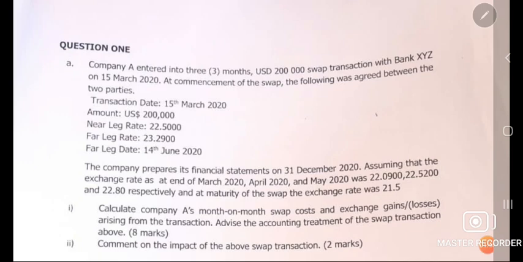You have what they call the near leg rates and the far leg rates. The near leg is the rate on the date that the swap is taking place, while the far leg is a predetermined or fixed rate that is determined at the point when you're entering the swap. It's predetermined, not knowing exactly what will happen at the due date or maturity of your swap.